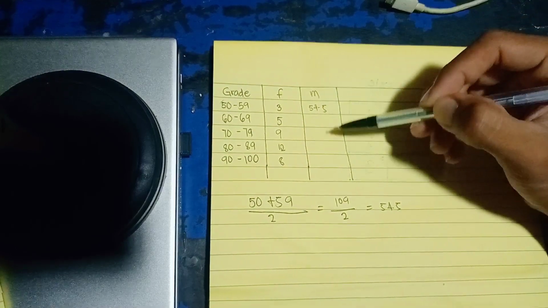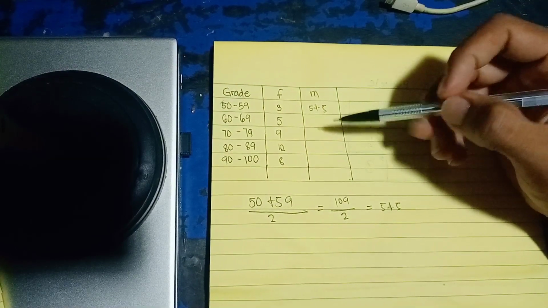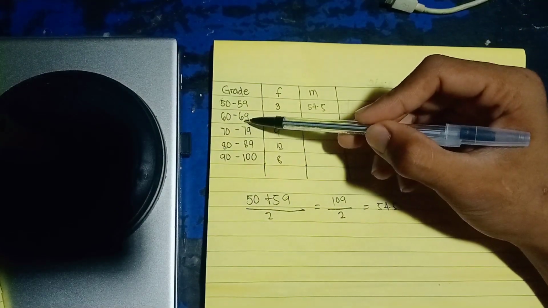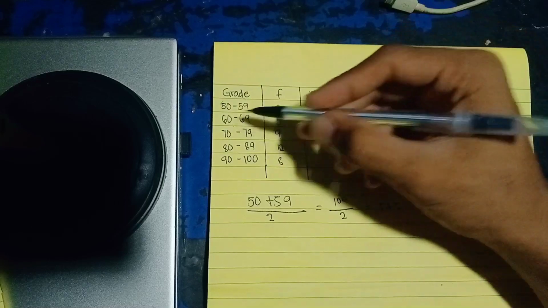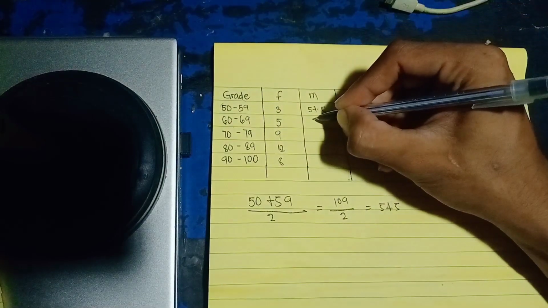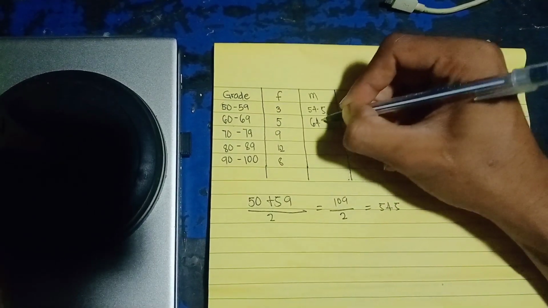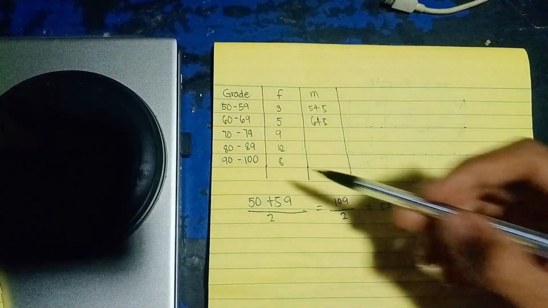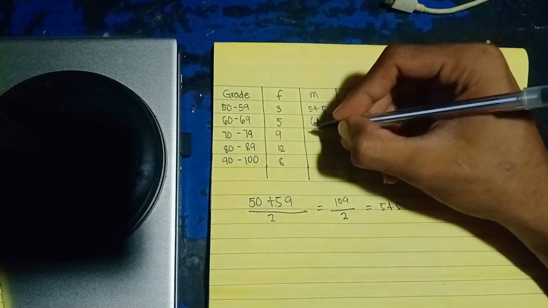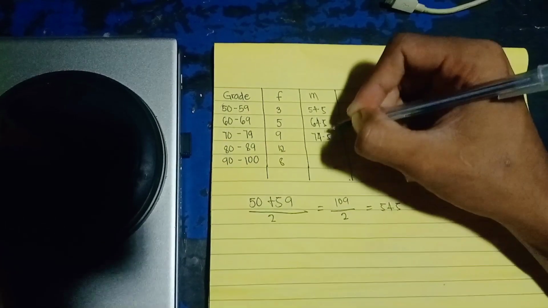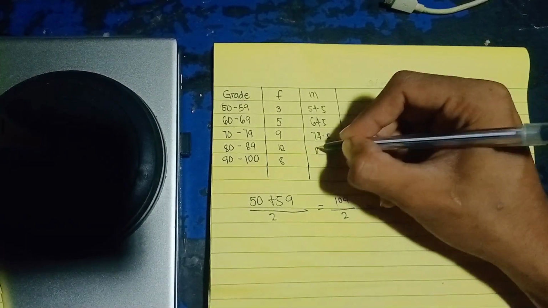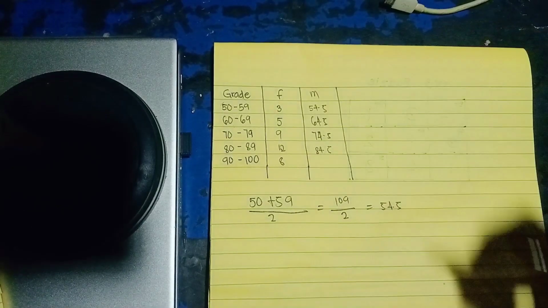To fill those blanks, you need to add those numbers to get the midpoint. So 60 and 69 is equal to 64.5. 70 and 79 is equal to 74.5. 80 and 89 is equal to 84.5.